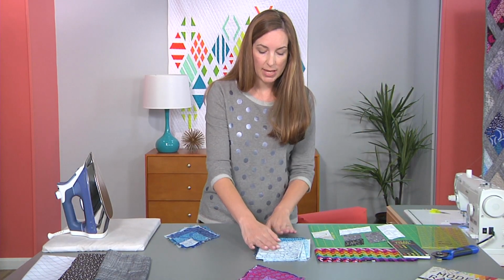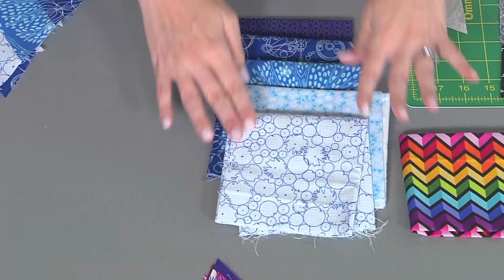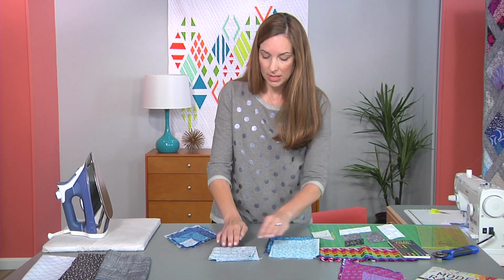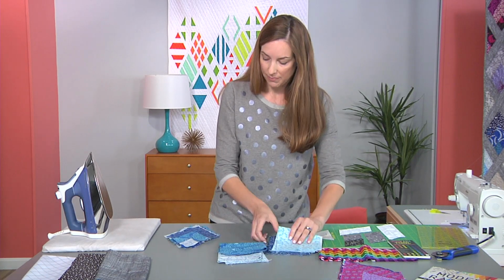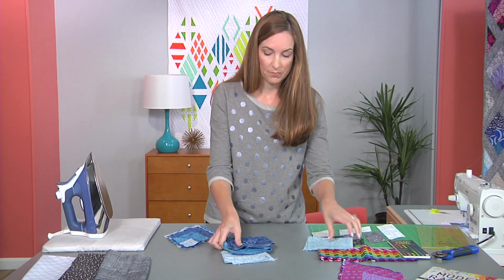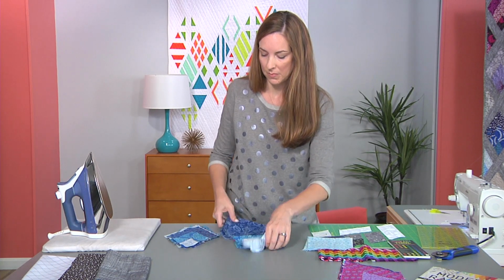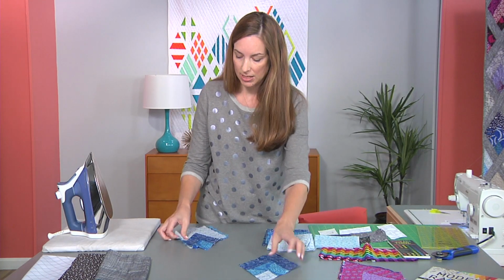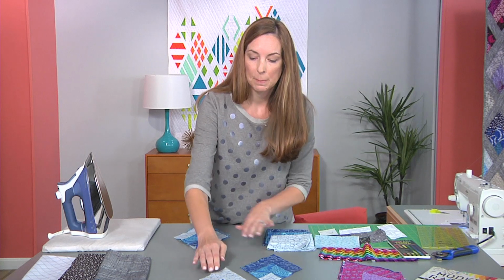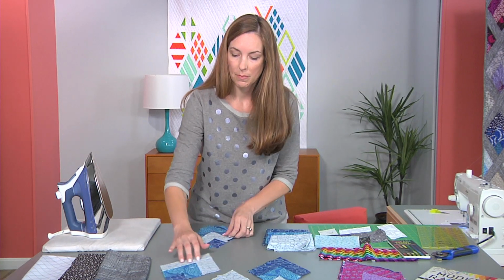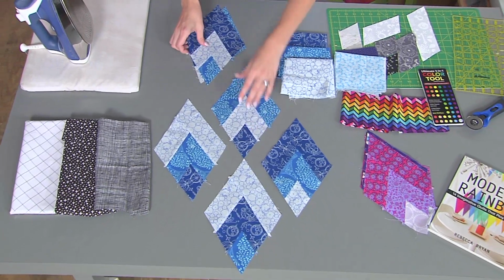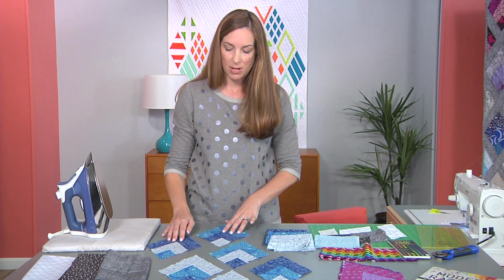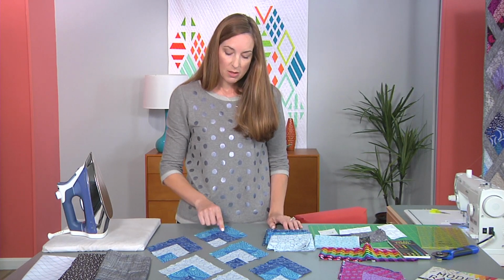Okay, so we've got our value lesson. We've got our fabrics arranged from low to high. Now I've chosen 3 fabrics, this low value, this medium, and this darker value. And just by using these 3 fabrics, I was able to get 6 different looking flame blocks. There we go. Okay, so these are 6 different looking flame blocks.